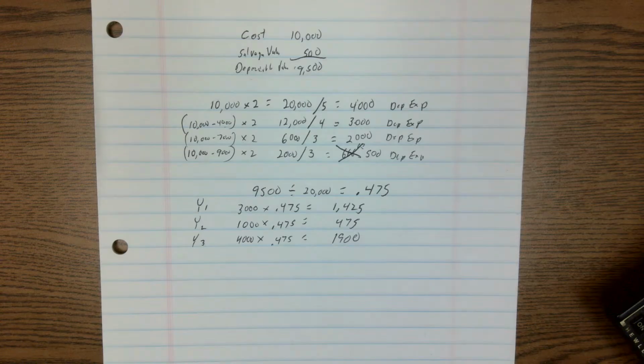Now, however, we have to test for impairment. And so we only write it down if the goodwill is impaired. So goodwill is an impairment test. We technically have to do that for all assets.